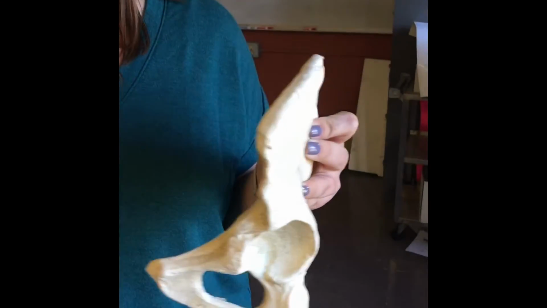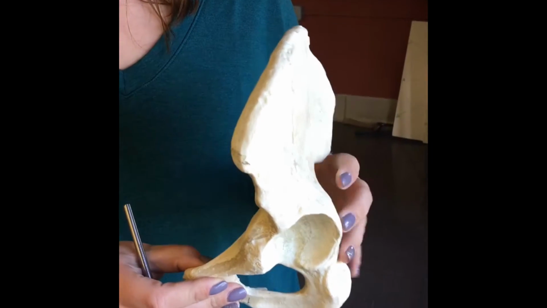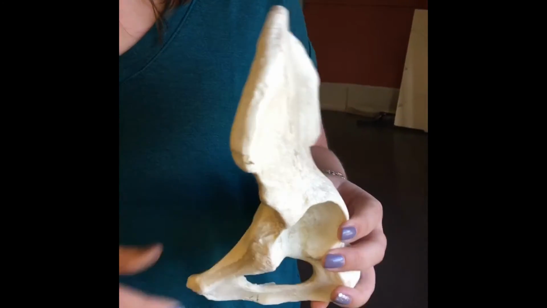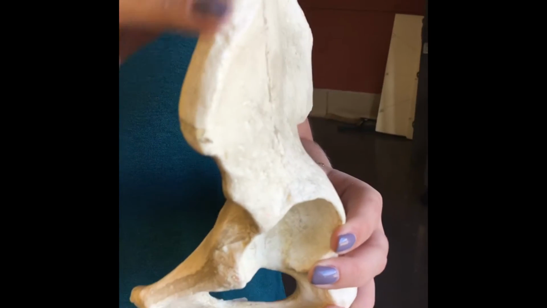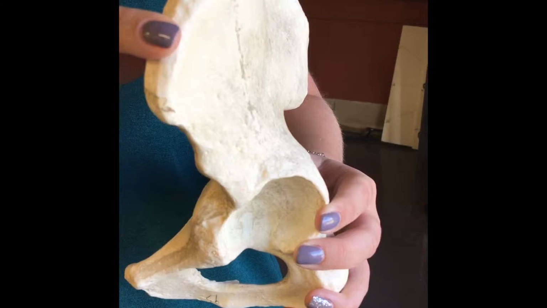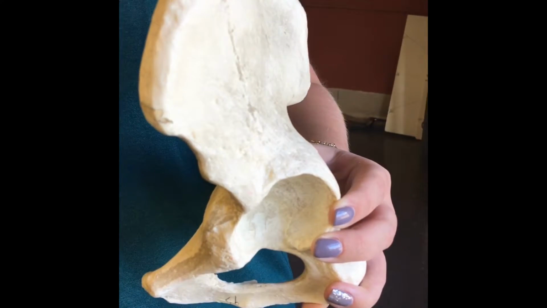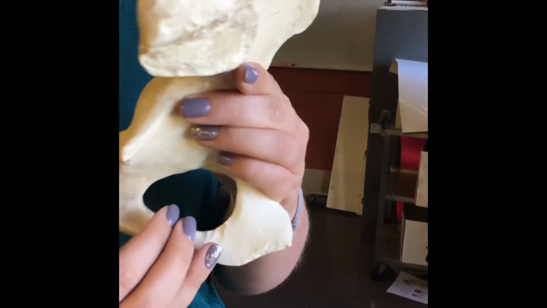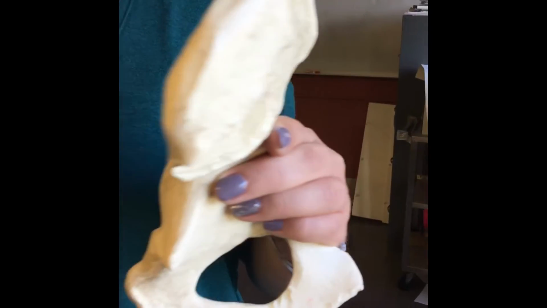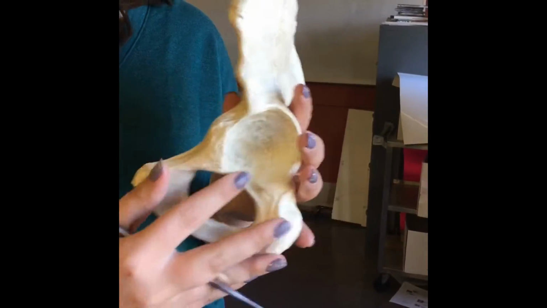This is a pelvic bone or a hip bone, and it is a left hip bone. There are three major parts. There's the ilium, that's the superior part, and then the ischium is the inferior posterior part. So this part down here is the ischium, and then the pubis is the inferior anterior part, this area.